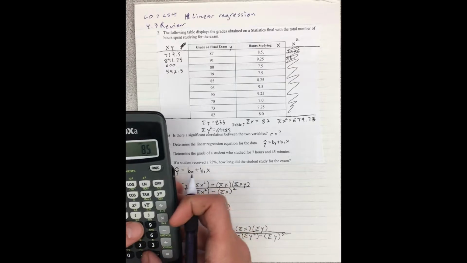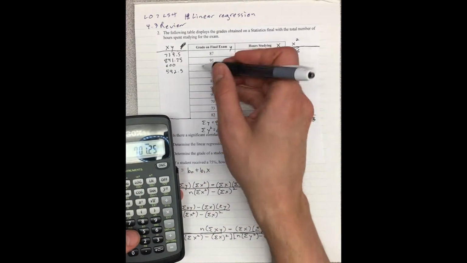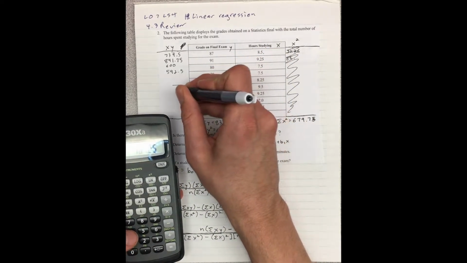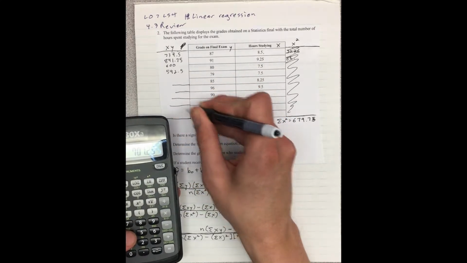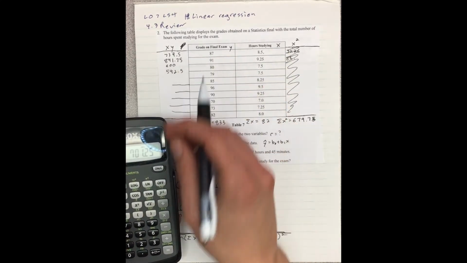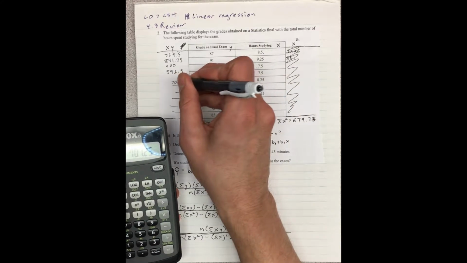85 times 8.25 is going to give me, maybe I should just extend these out a little bit because I'm having a hard time keeping everything straight here. So I get 701.25.